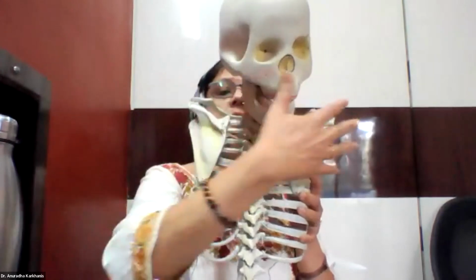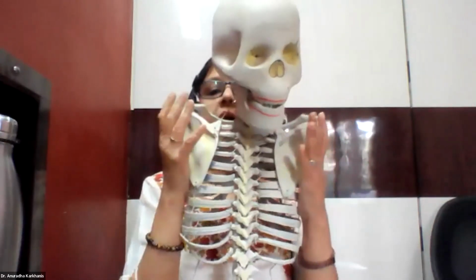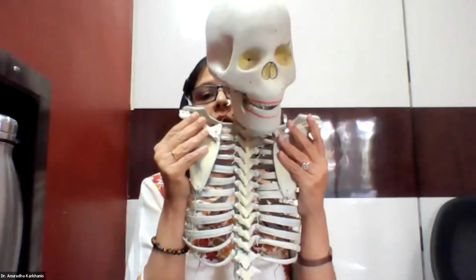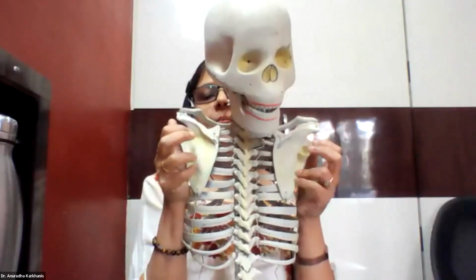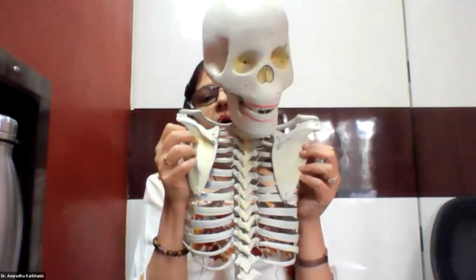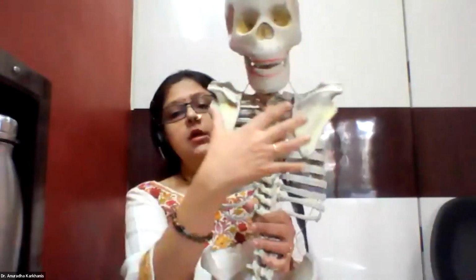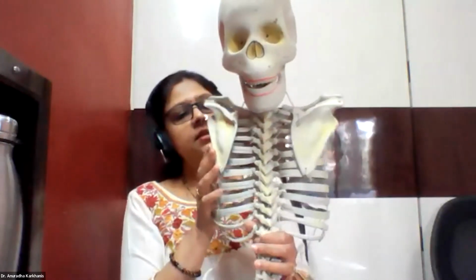Of course, you can see the shoulder bone here, which we know as the pectoral girdle. This will be called the pectoral girdle. We are going to go into the details of all of them. This is called the scapula and all. I'll talk about it. This is going to be the rib cage, as you can see very clearly, right?